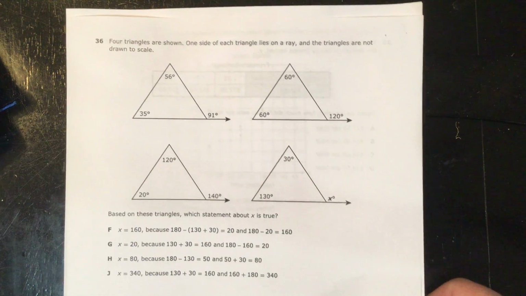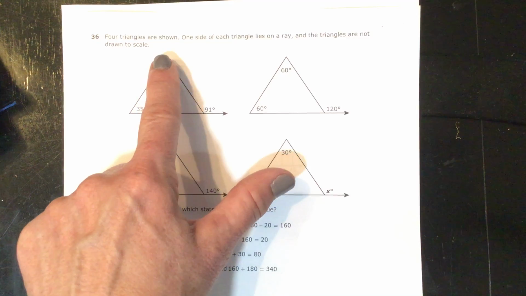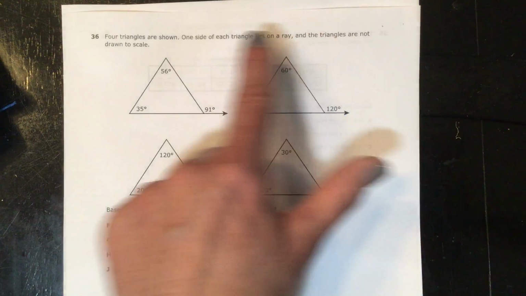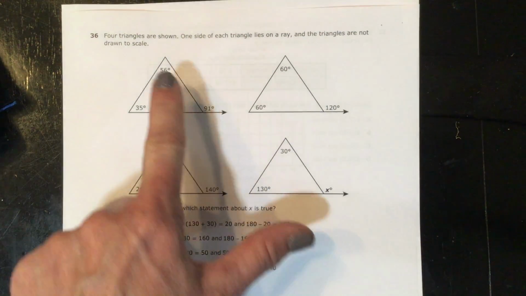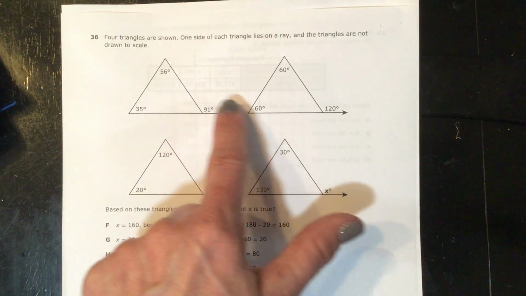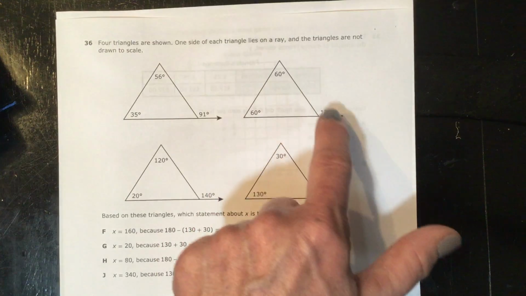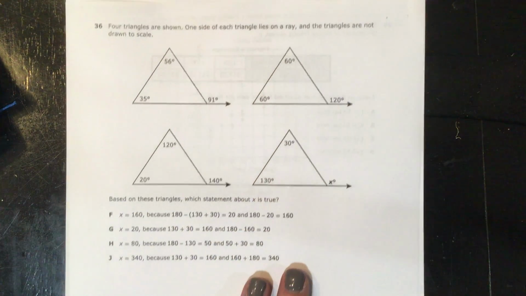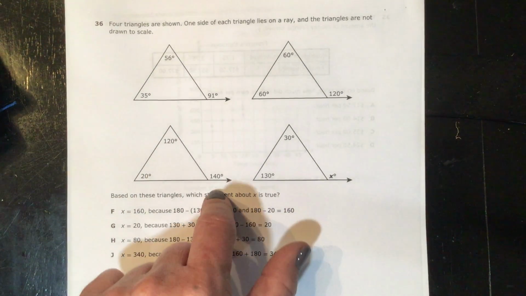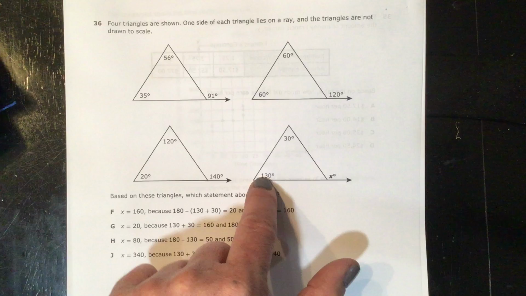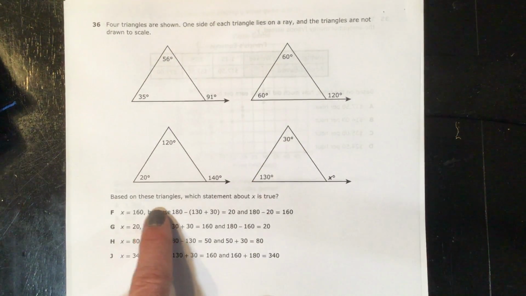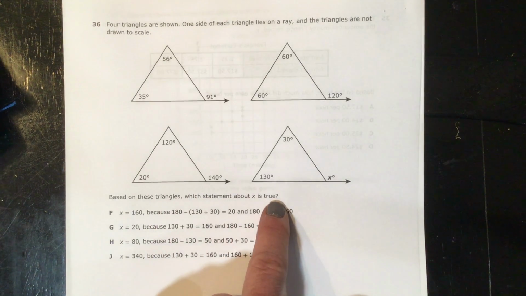Question 36. 4 triangles are shown. One side of each triangle lies on a ray, and the triangles are not drawn to scale. 56 degrees, 35 degrees, 91 degrees, 60 degrees, 60 degrees, 120 degrees, 20 degrees, 120 degrees, 140 degrees, 130 degrees, 30 degrees, x degrees. Based on these triangles, which statement about x is true?